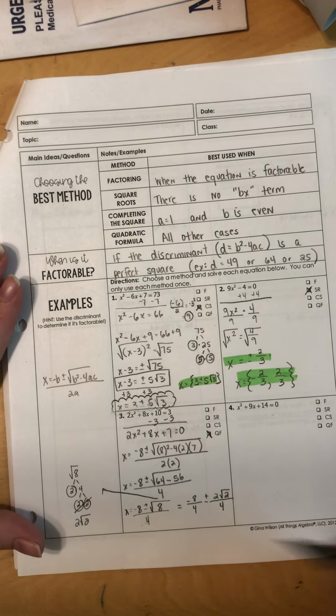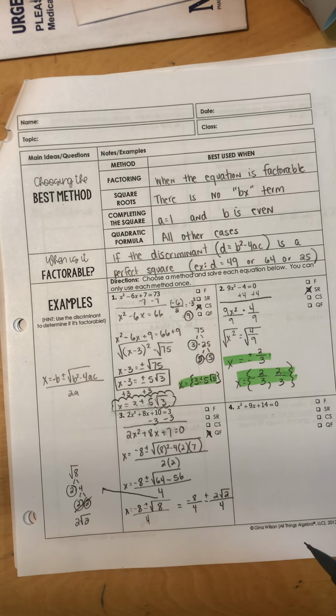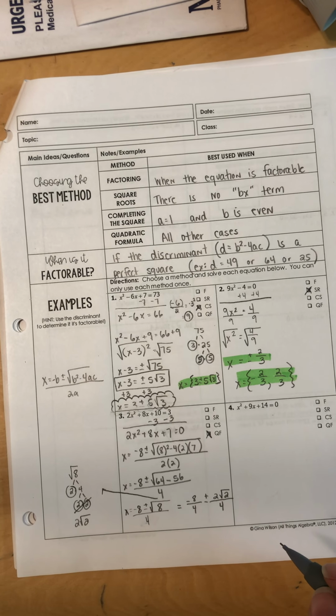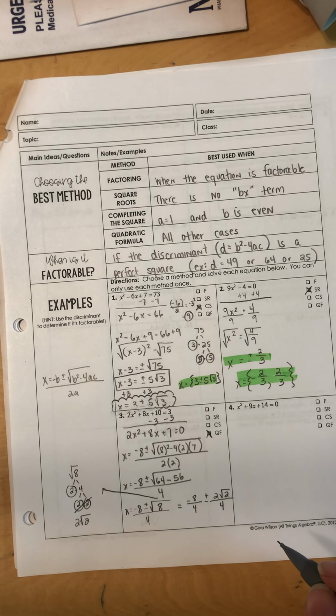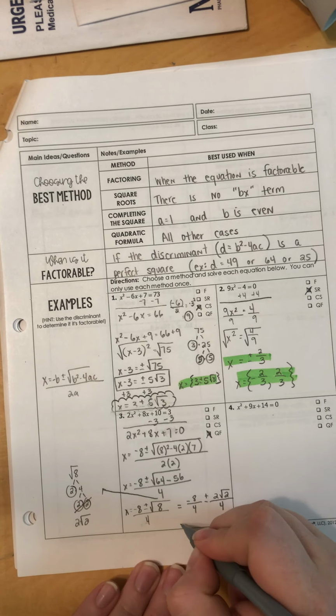Alright, let's simplify this. Negative 8 divided by 4 is negative 2.